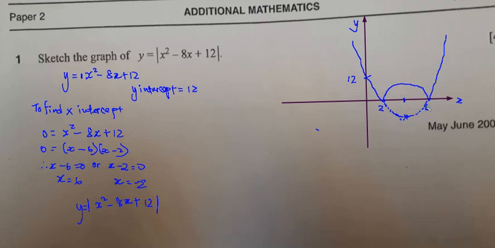To get this point, it is 6 plus 2 divided by 2, you get 4. So when x equals 4, what is the y value?